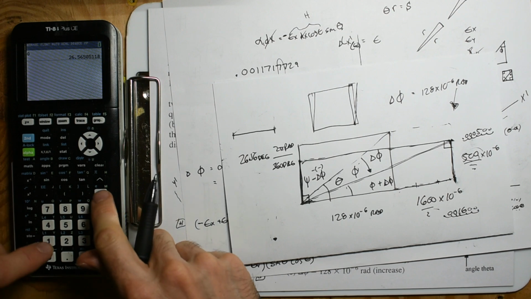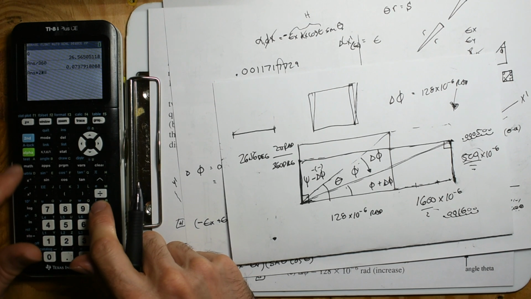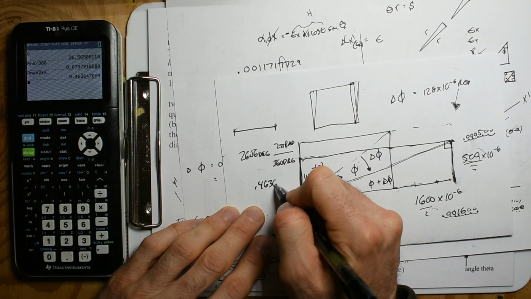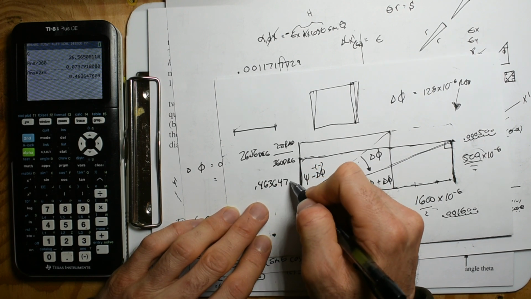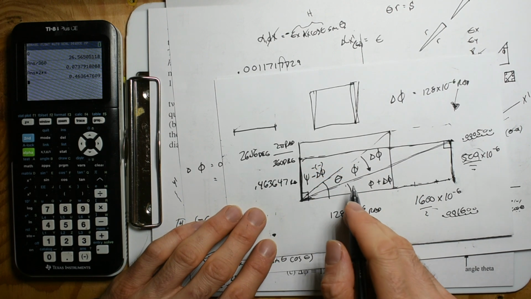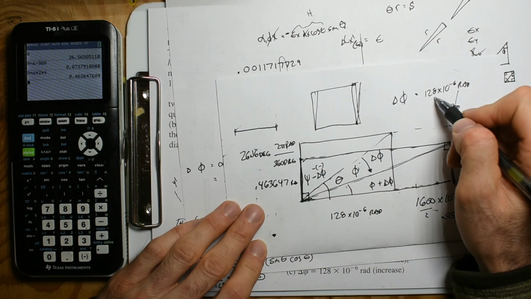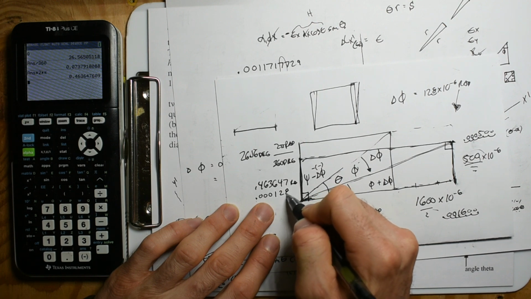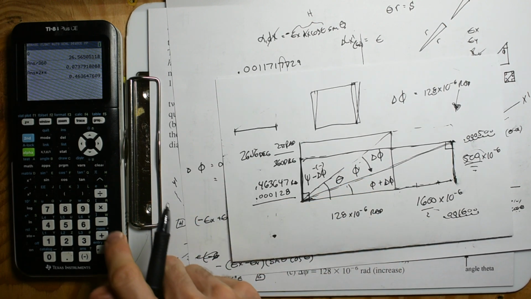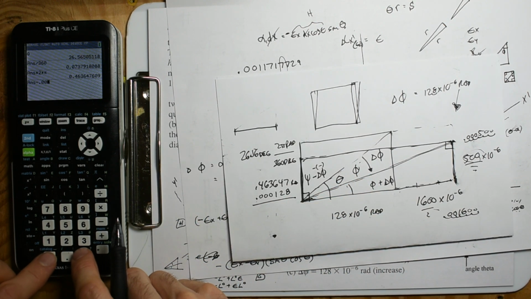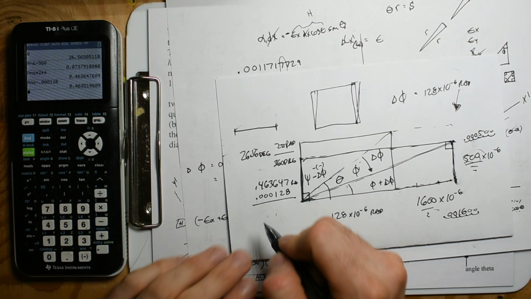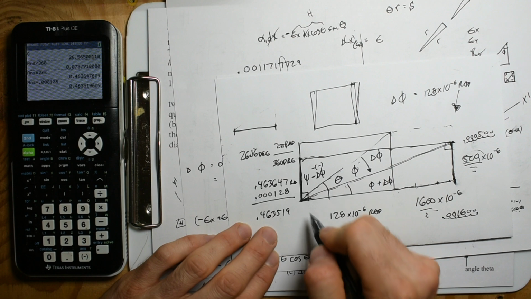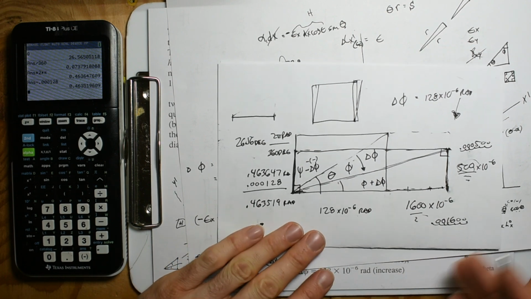So if we do that, divide by 360 times 2 times pi, this is going to be 0.463647 radians. And we're going to go 3 zeros, 1, 2, 3 zeros, 128. So that's what we're going to subtract, minus 0.000128. And we're going to get 0.463519. Just numbers that are meaningless. But I think you get it.